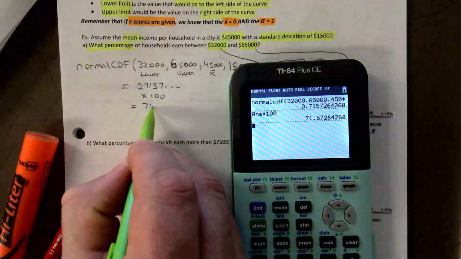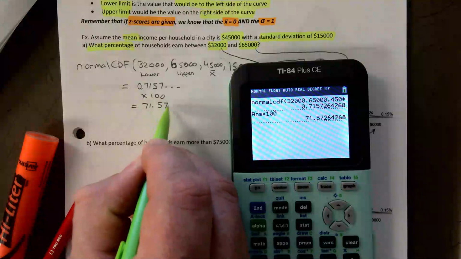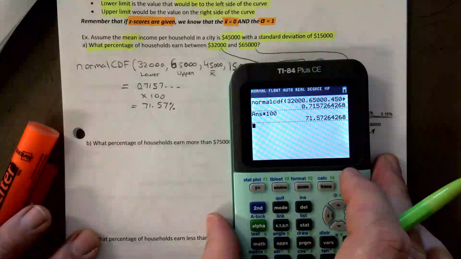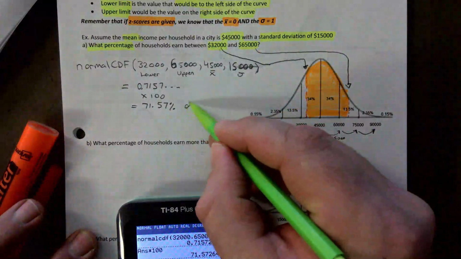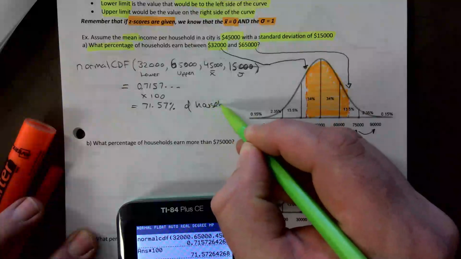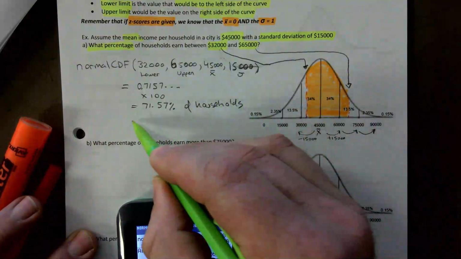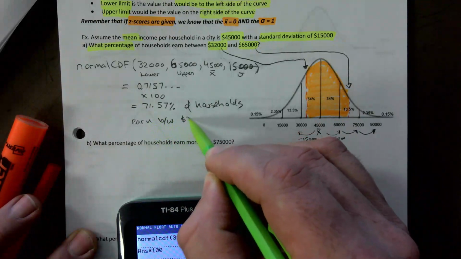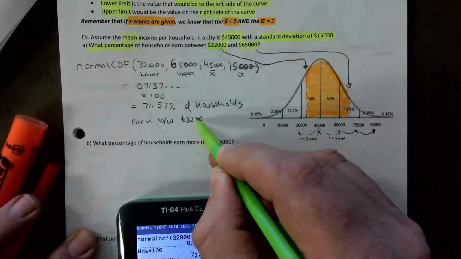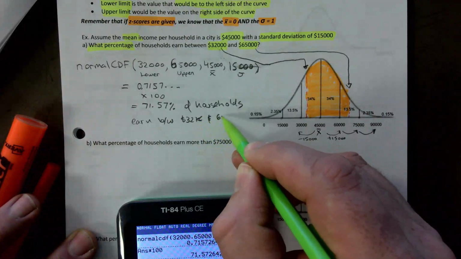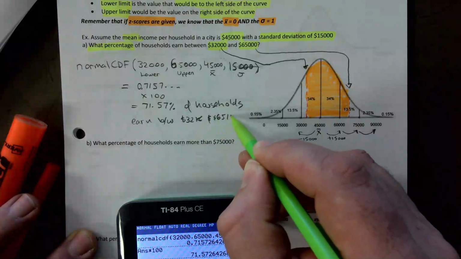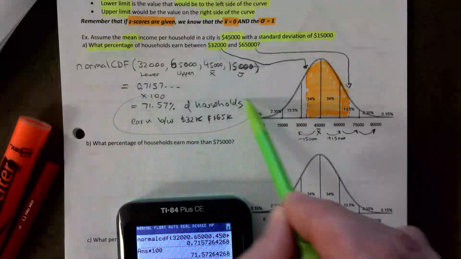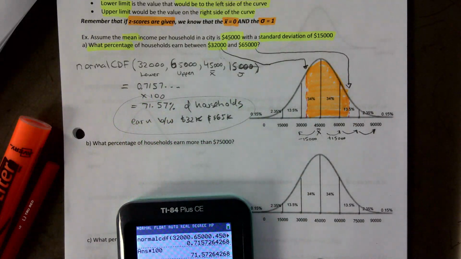And it's 71.57% of households earn between 32K and 65K, just to make it short and sweet, right? So that's my final answer. That's how I come up with it.